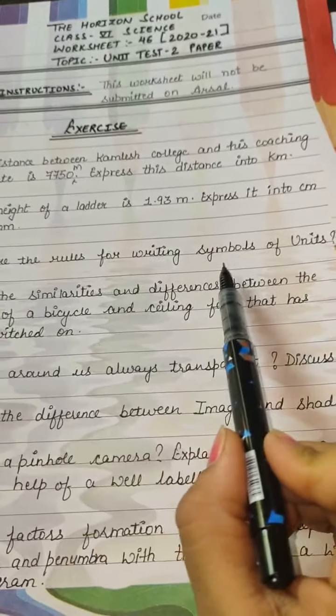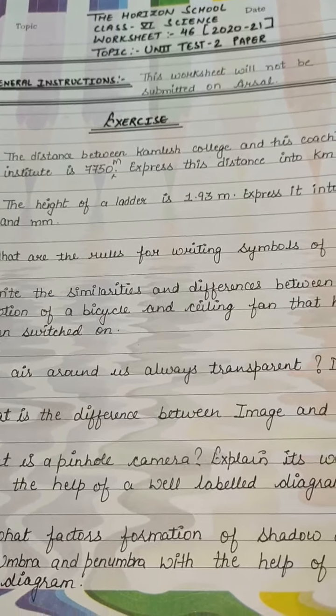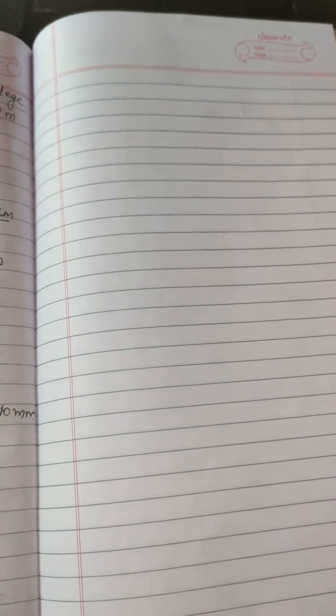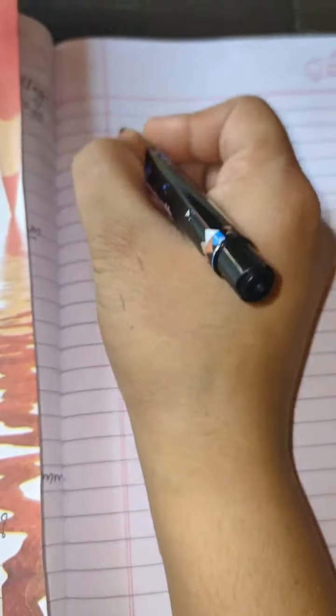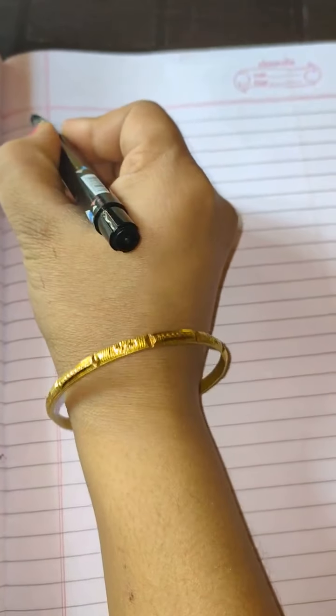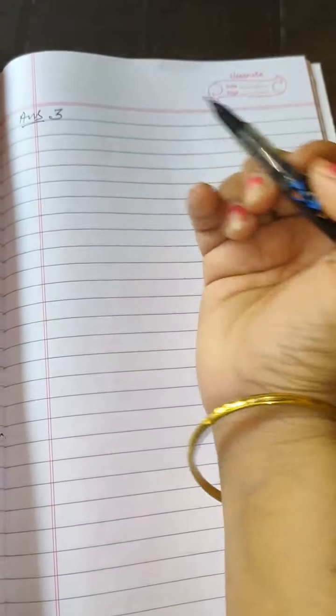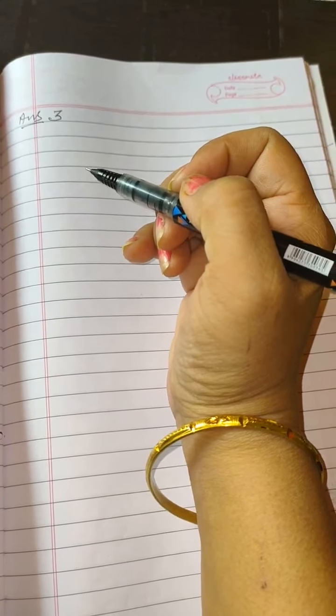Now our next question is: what are the rules for writing symbols of units? In this question we have to write the rules for writing the symbols of unit. Answer number 3. There are mainly 3 rules. First is, symbols for unit are usually written in small letters.